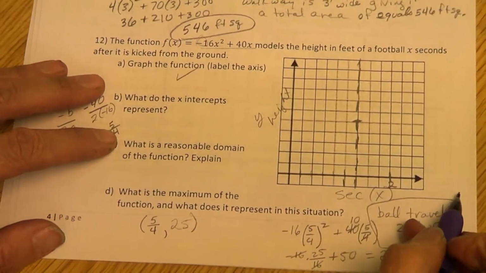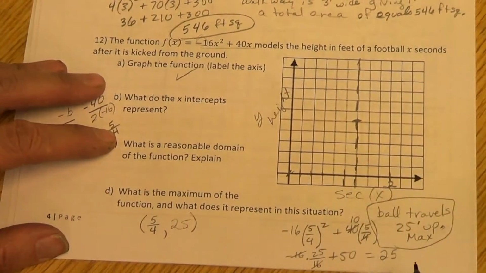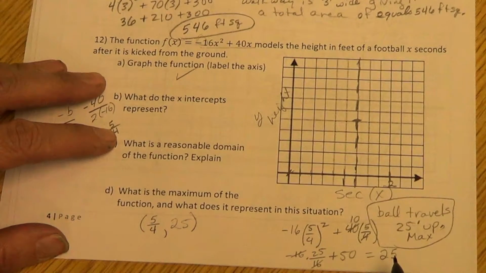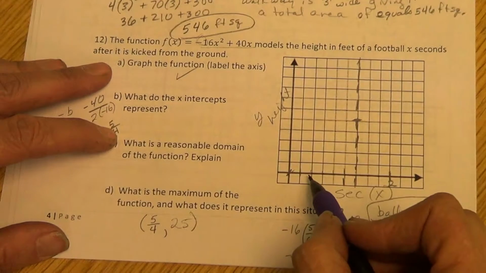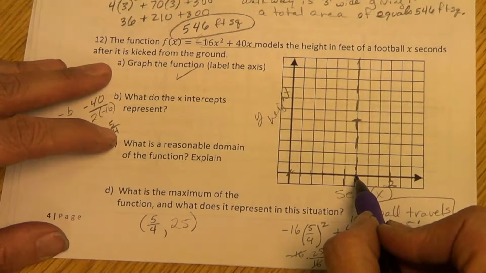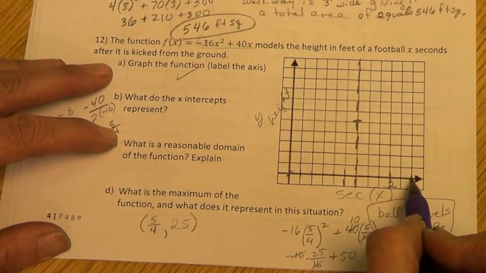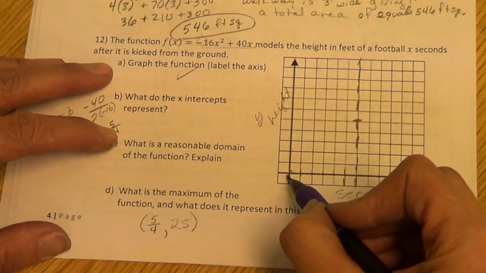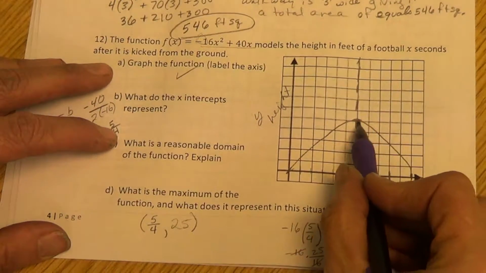Now where do we know that the ball starts at? On the ground. It's being kicked from the ground, it says. And then it lands, well, if this is 5/4, we'd go 5/4 more. So it lands clear over here. And we have a maximum.